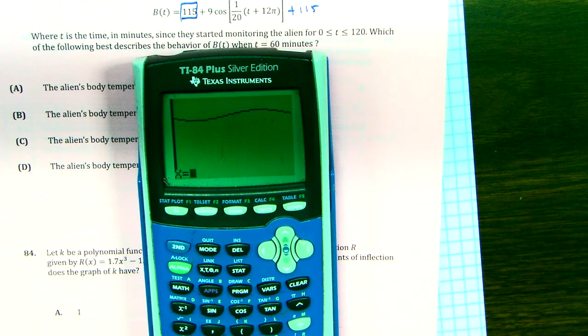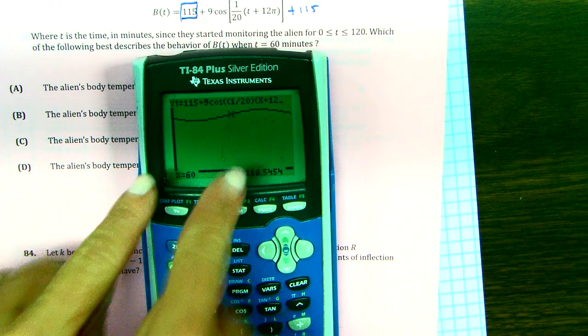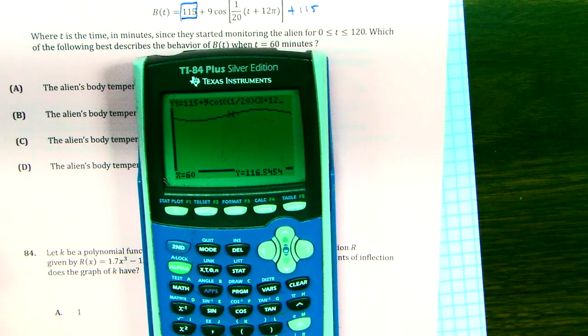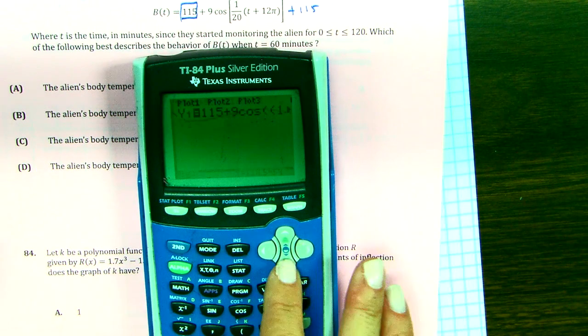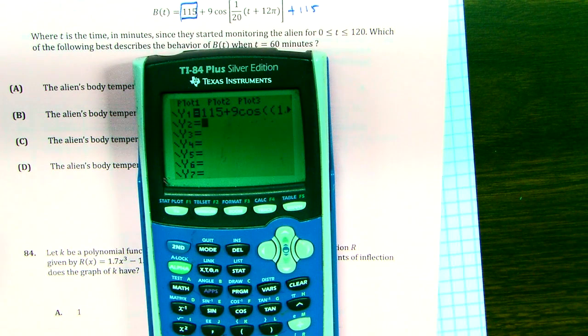There's so much on these calculators. Let me go back to 60. Since I changed it, I'm going to go to value, type 60, and enter, because that's what I want.